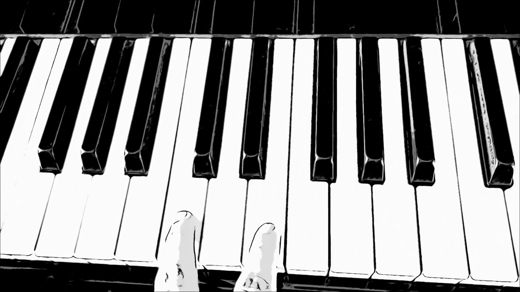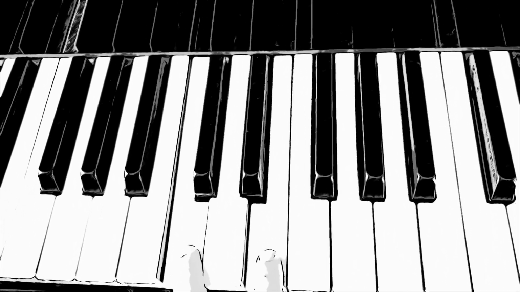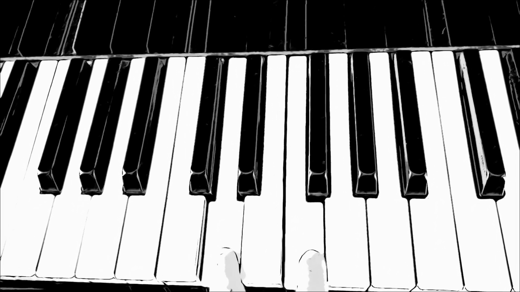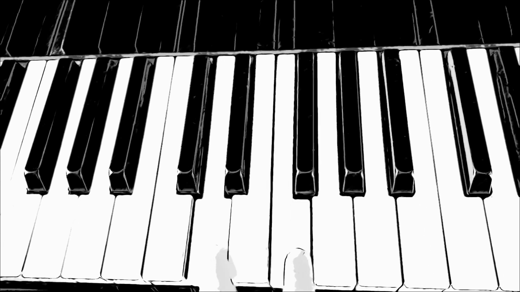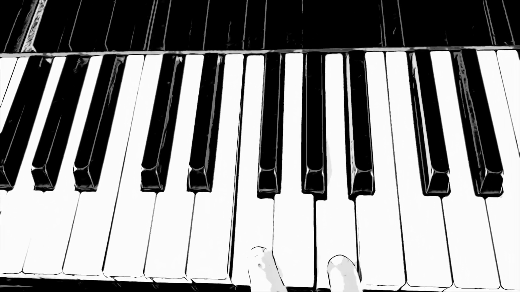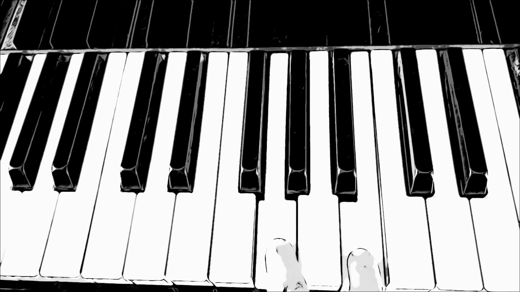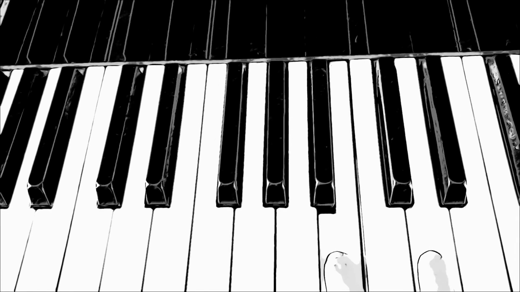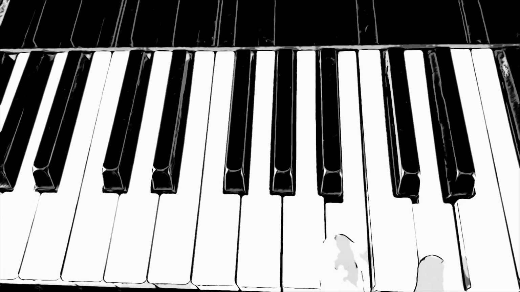Then we have thirds: C, E is major, D, F has three semitones in between, so this is a minor third. E, G is a minor third, F, A is a major third, G, B is a major third, A, C is a minor third, and B, D is a minor third.